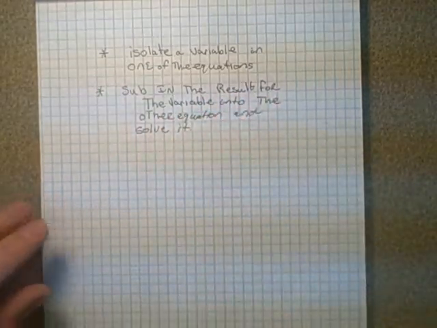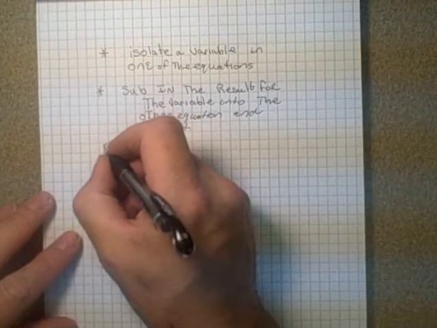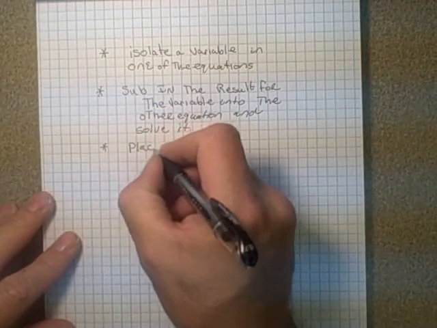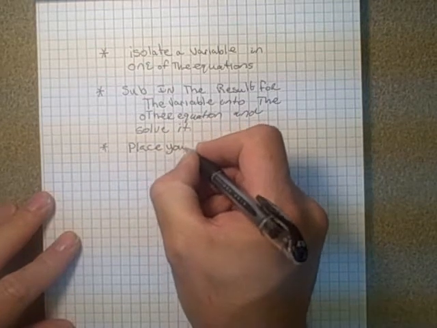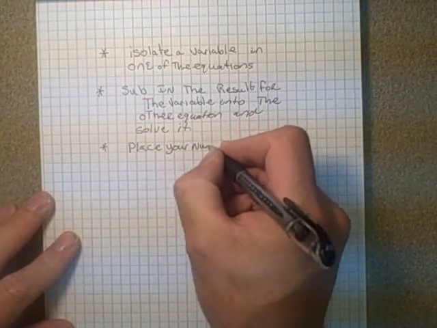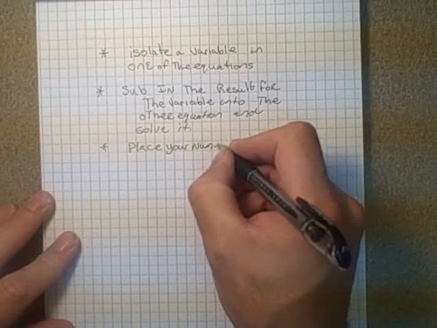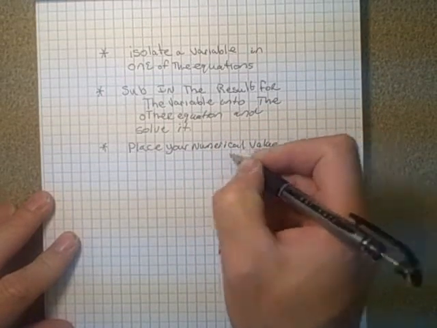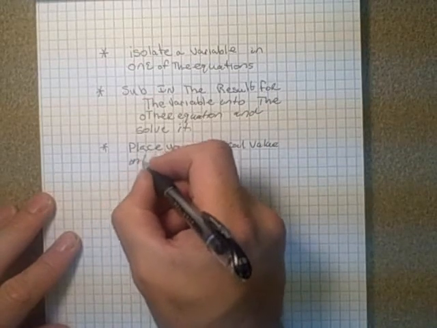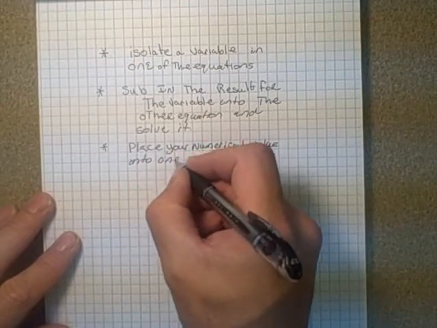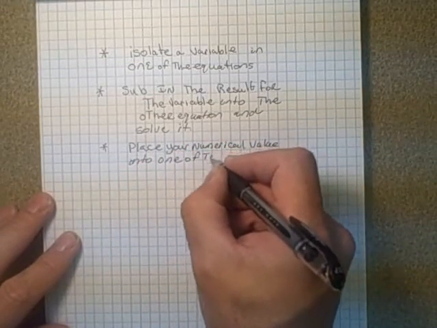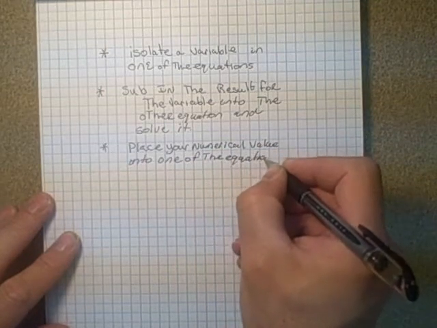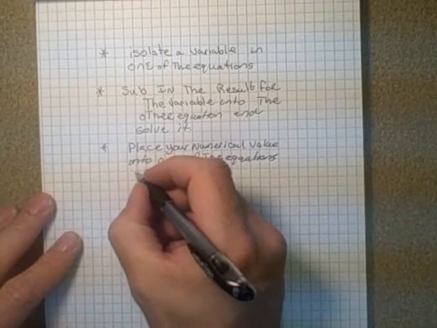Once you've solved it, then you would place your numerical value into one of the equations, and solve for the other variable.